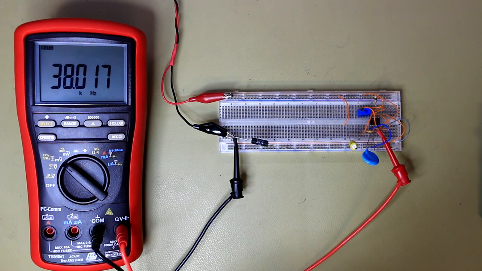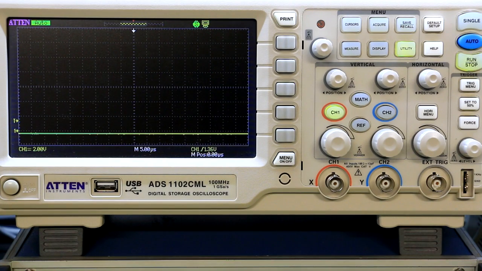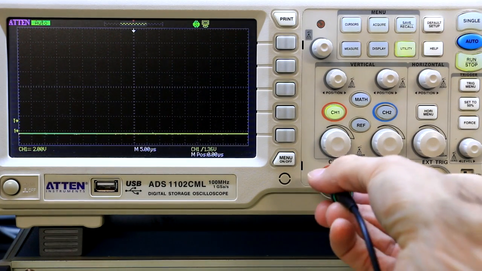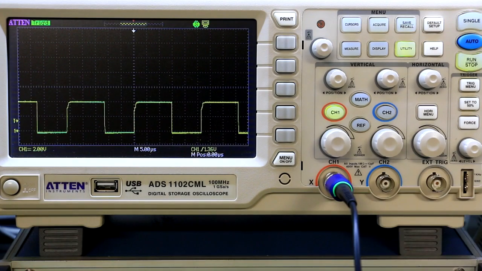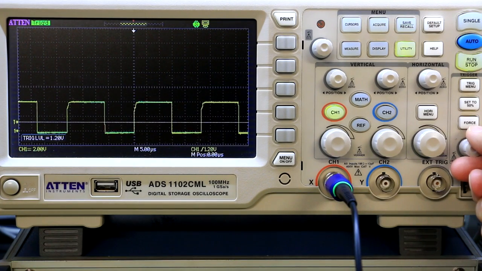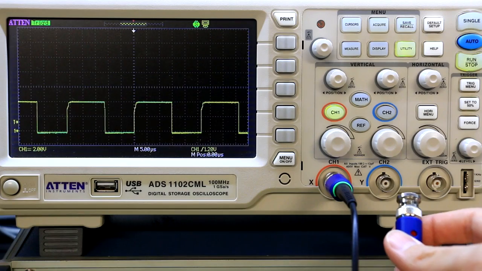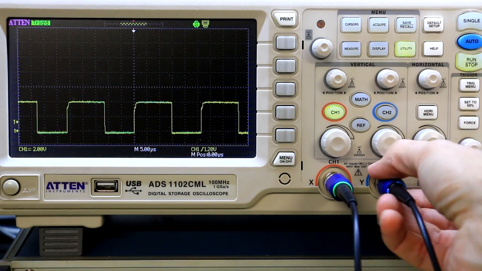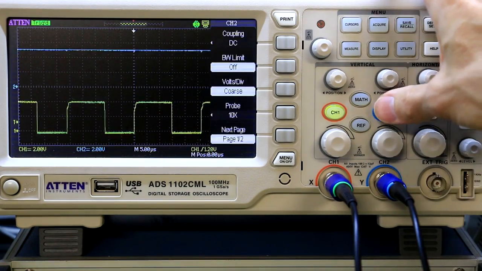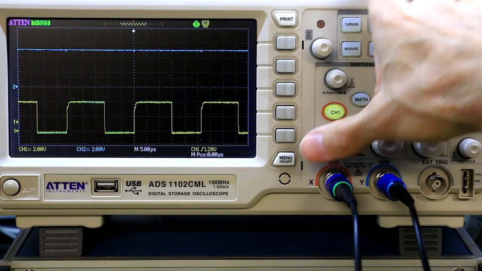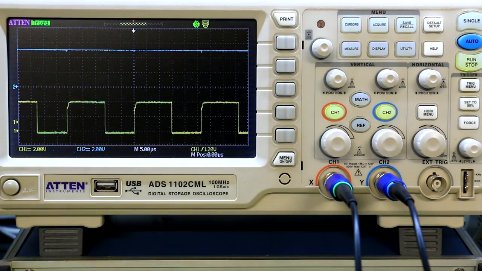Let's go and have a look at what the output waveform looks like on the oscilloscope. I've got the oscilloscope set to 2 volts per division. Now let's connect up the output of the 555 timer circuit, which I have on this probe. There you go. You can see I've already set the trigger level, and it's triggering on the positive going edge. Now let's add the power rail, which I've got on this probe here. Just turn on that channel. Okay. And you can see I've got that set to 2 volts per division as well.